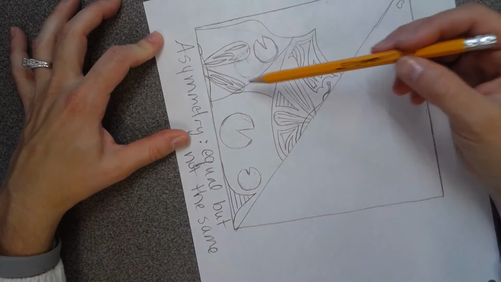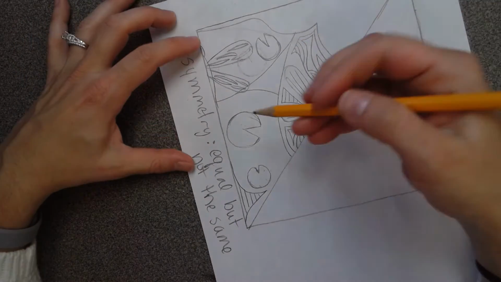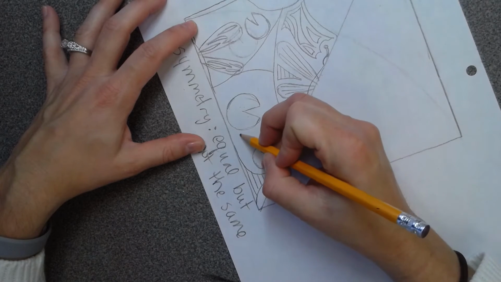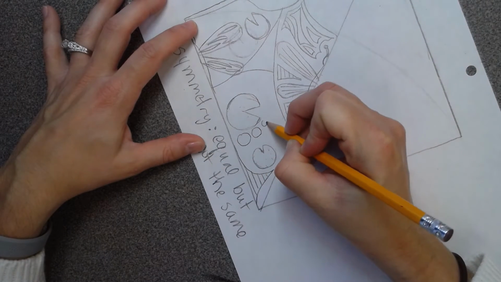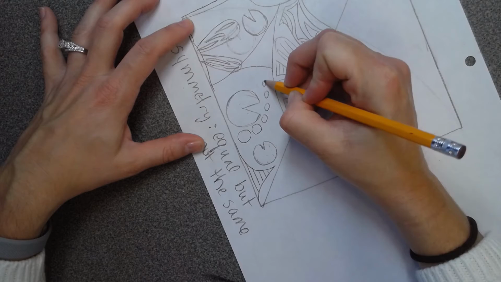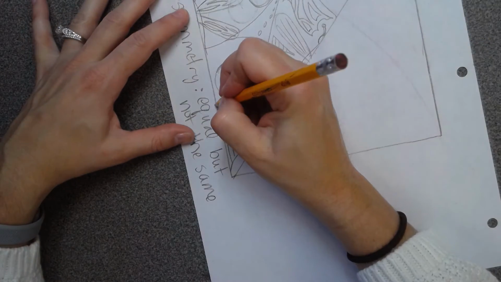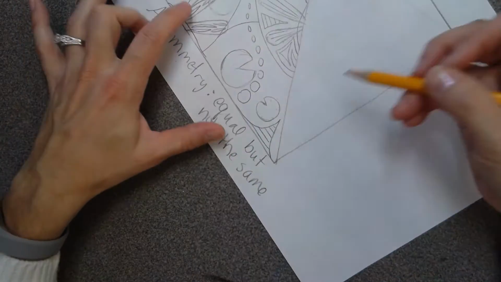Okay, so I have a couple of the dragonflies. I just really need to look at some of my negative space and kind of figure out how to make it interesting. I'm going to just add kind of a line of circles, and that'll kind of create a path.